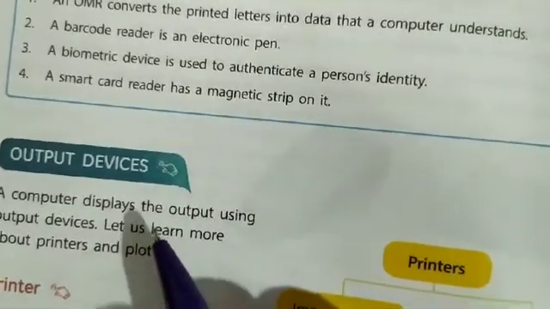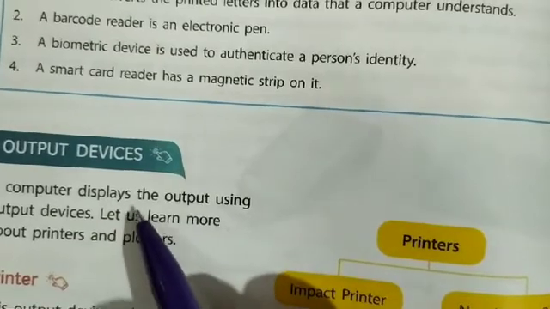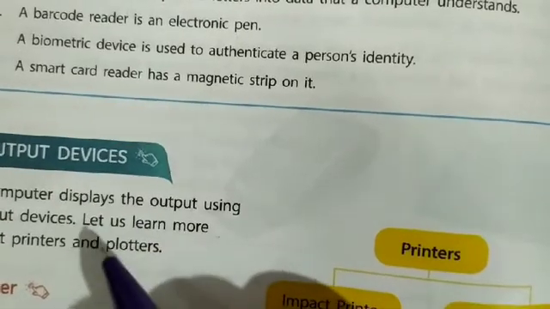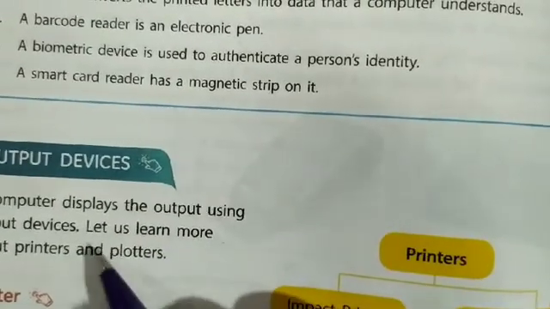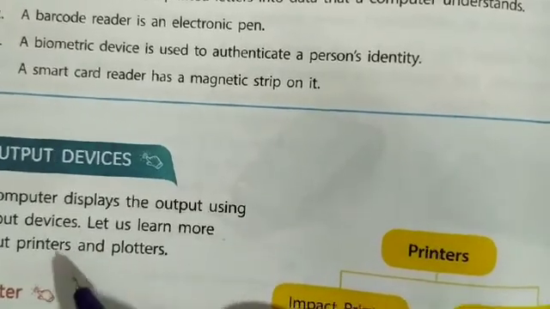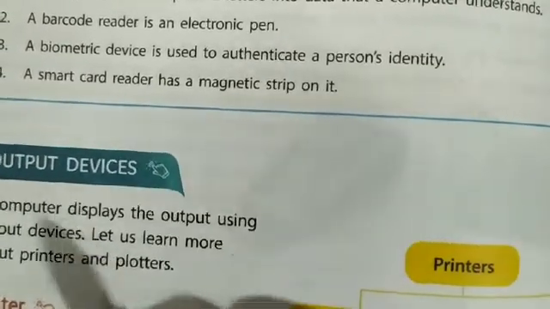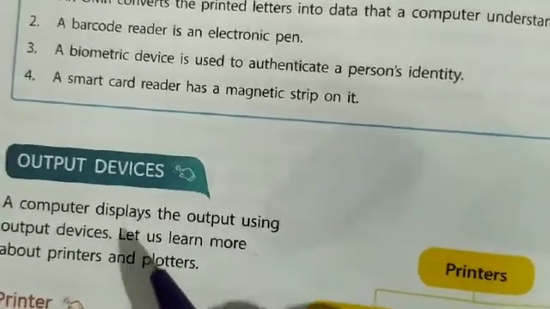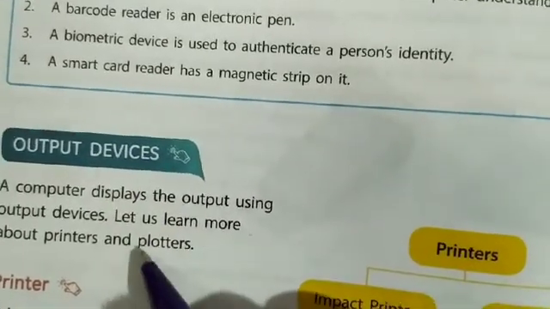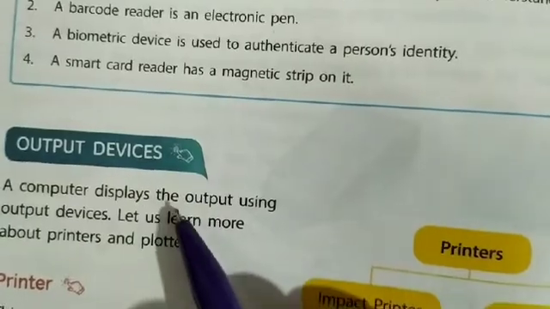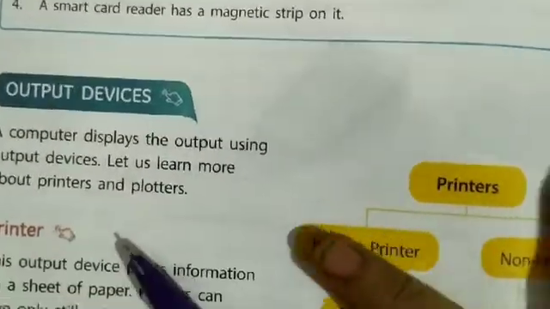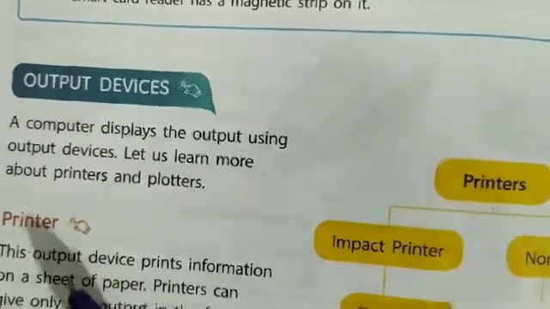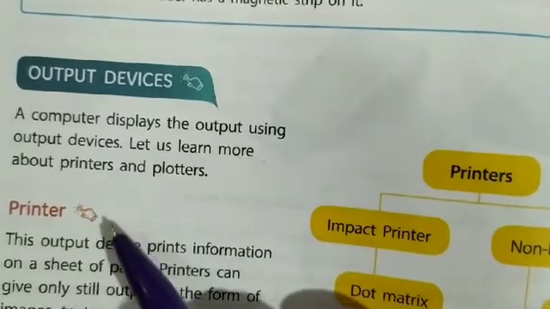Now, what is an output device? Output devices are those devices which are used to take information from the computer, and you can get different types of output from the computer like words, numbers, symbols, sound, images, video, etc. To get these outputs, certain devices are used. Those devices are known as output devices. There are different types of output devices, but in your book, only two types are mentioned, that is printer and plotter. Today we will discuss only printer.